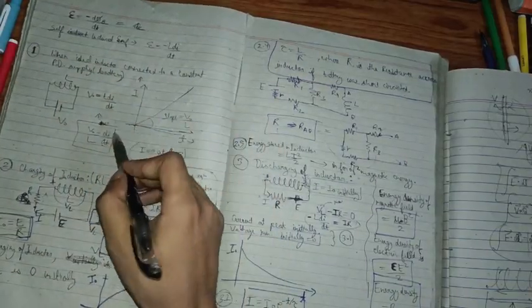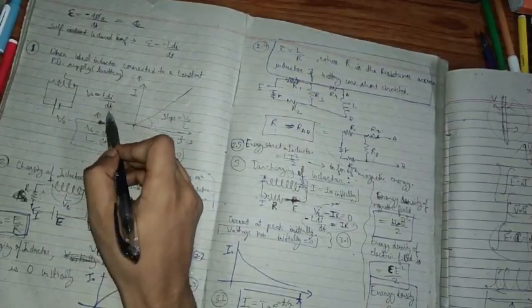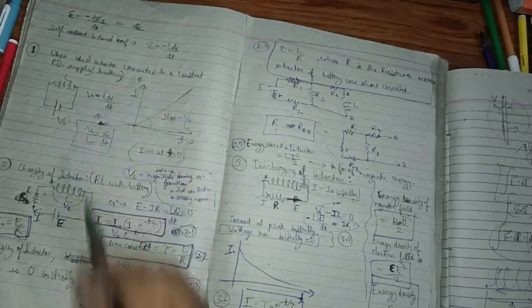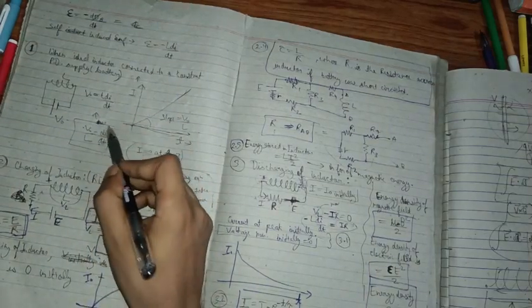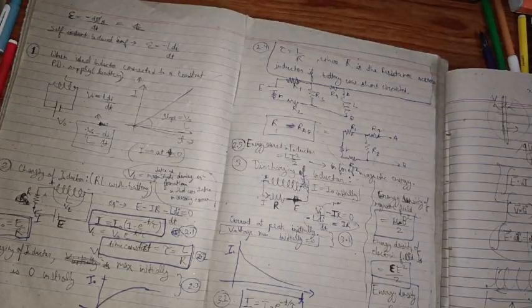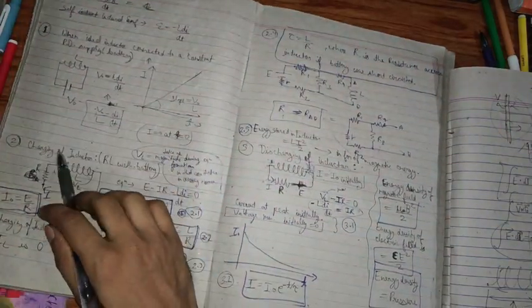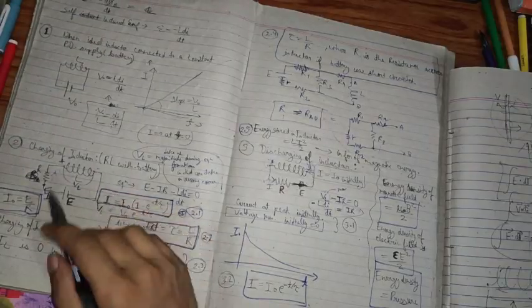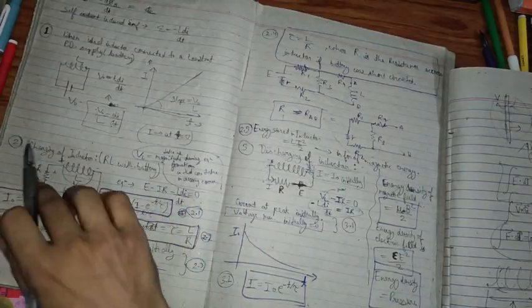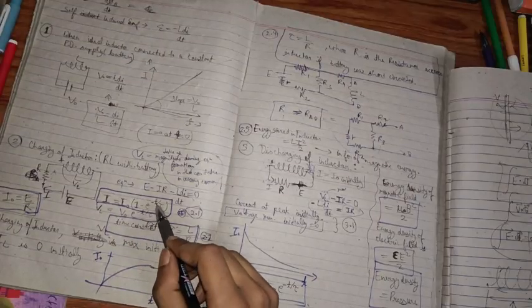But now in the second case, charging an inductor with some resistor in the circuit, meaning when there is some resistance. In this case, I is equal to I naught times 1 minus e to the power minus t by tau, where tau is called the time constant. Tau is equal to L by R for the inductor and resistance circuit, and tau is equal to RC for the capacitor and resistance circuit. And the peak values can be related like this: the EMF of the battery, E by R, is equal to I naught.